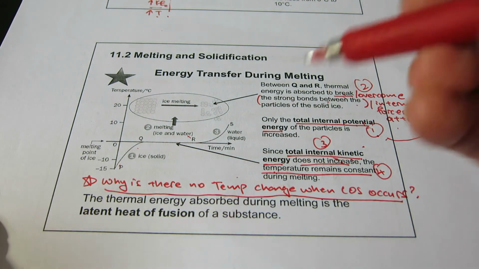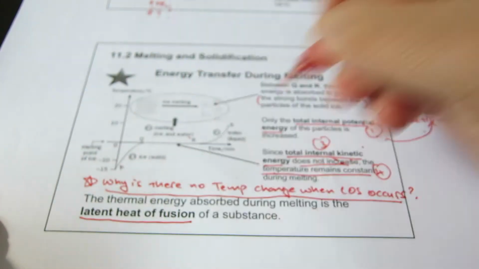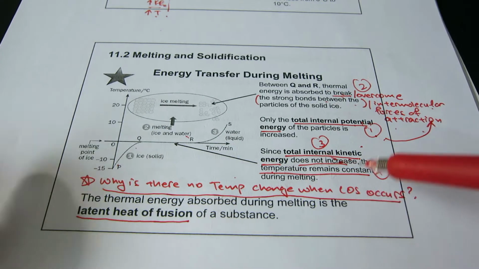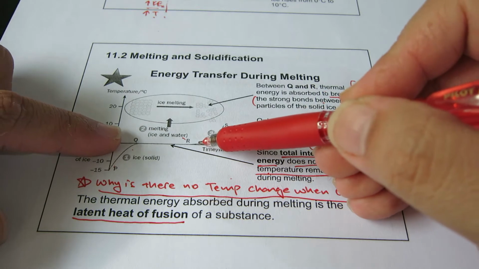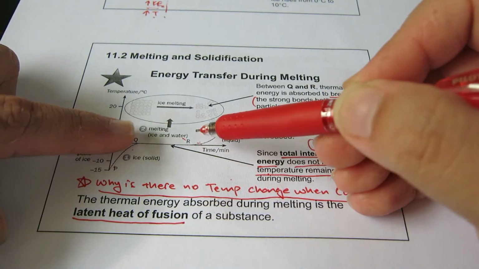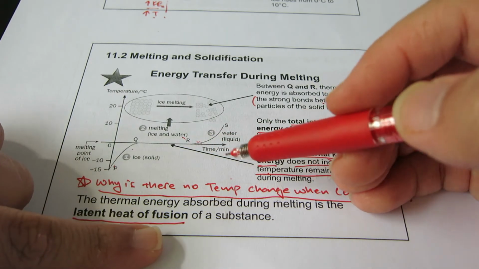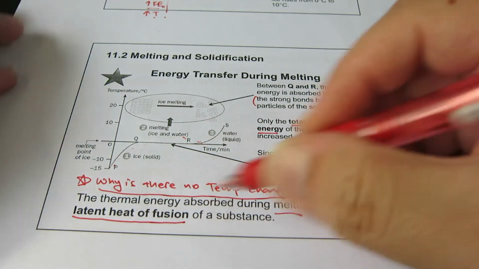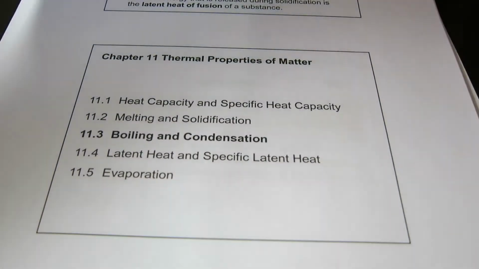Now, an important point to note, this is the first time I'm going to introduce to you the thermal energy absorbed. The amount of energy absorbed during this process of change of state, of melting specifically, is called the latent heat of fusion. So during melting, we call that latent heat of fusion.